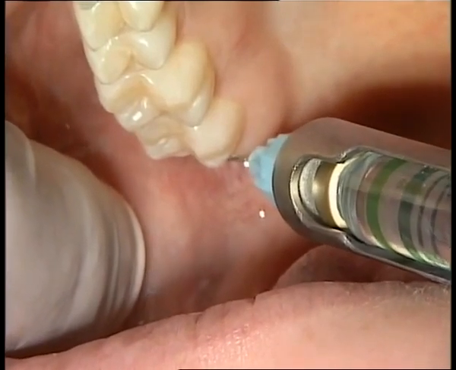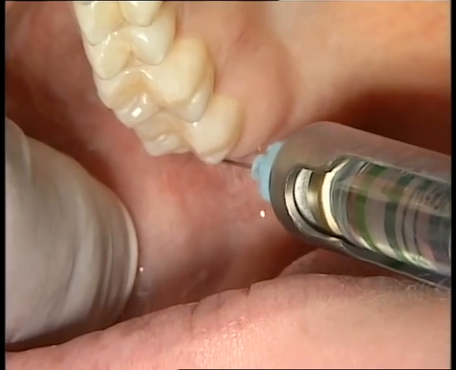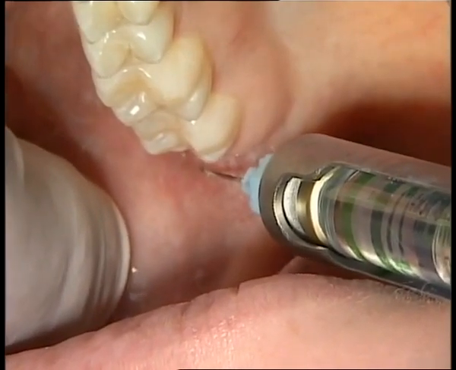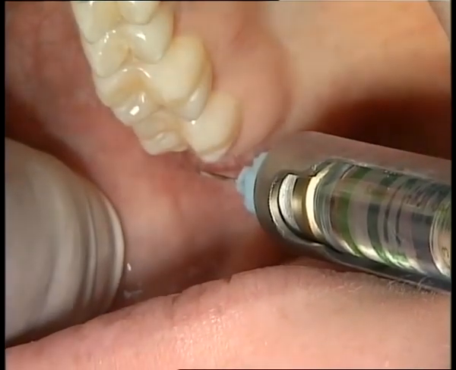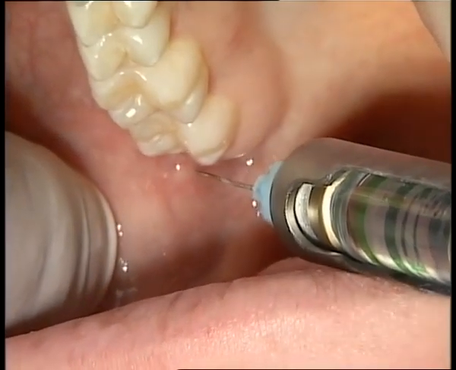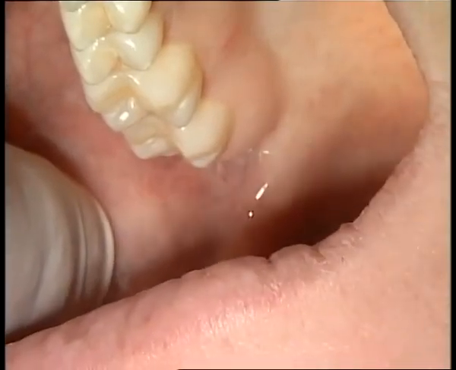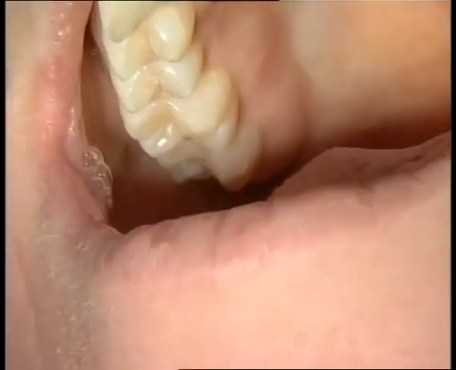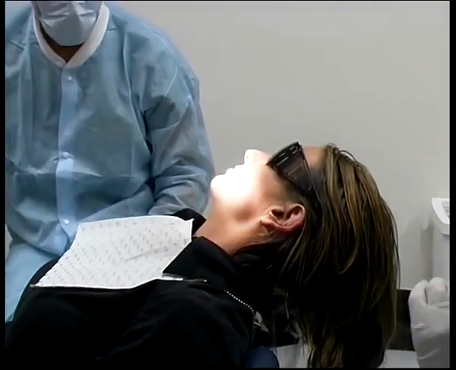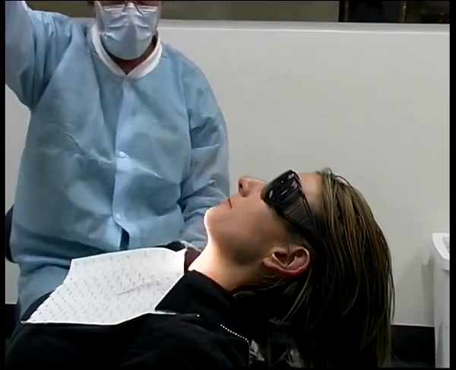Following 2 negative aspirations, a volume of 2.2 mL of local anesthetic is deposited slowly. At the completion of the injection, the patient is asked to keep their mouth open for 2 minutes and is positioned comfortably. Once the doctor learns the Gow-Gates technique, its success rate exceeds 95%, much higher than the inferior alveolar nerve block.